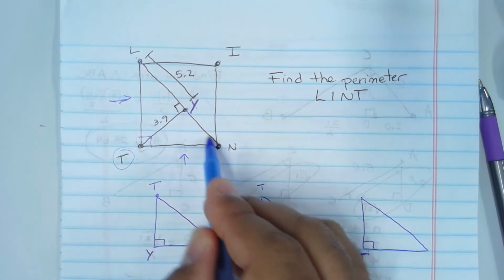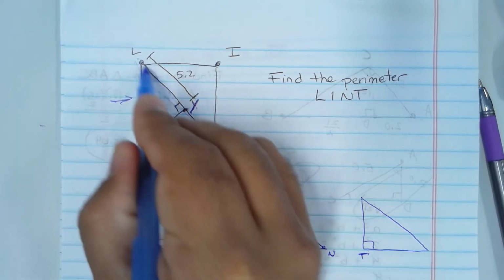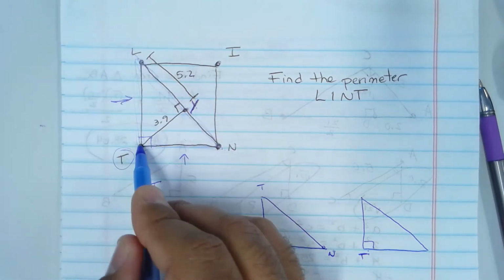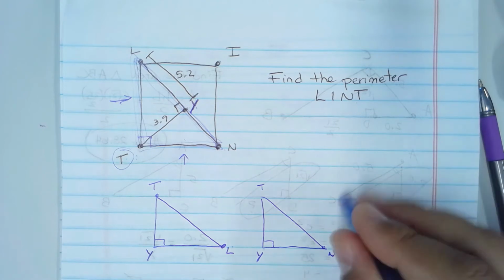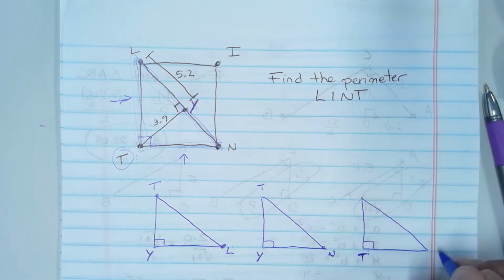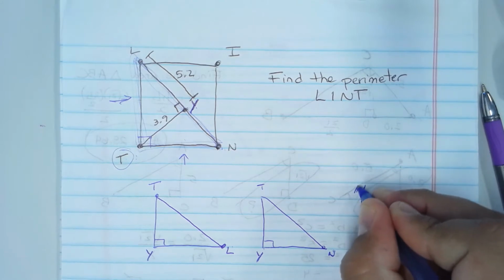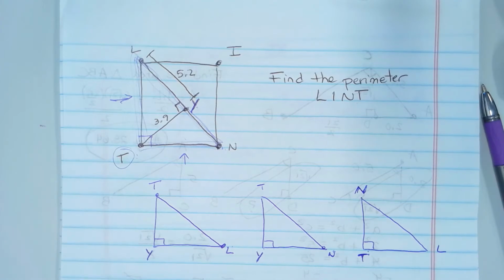Aren't there technically 4 triangles? There are 4, but I'm focusing on this one here. So this will be what? T. And let's go ahead and put 1 as L. And let's go ahead and put this T, N, I'm sorry, N. All right. So we have that. Let's go ahead and fill in the blank.